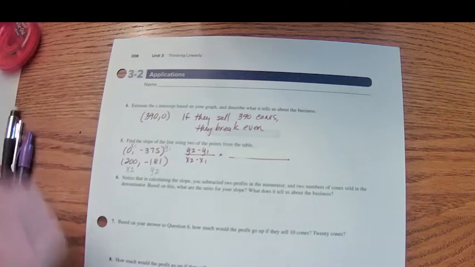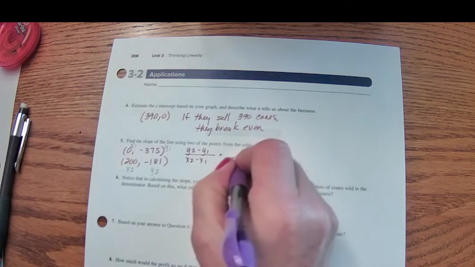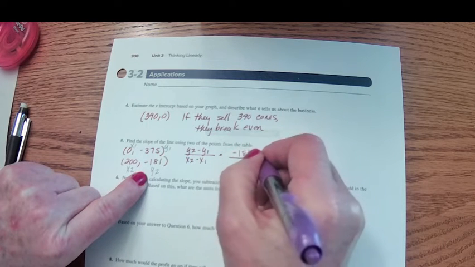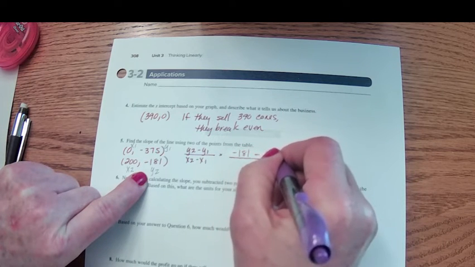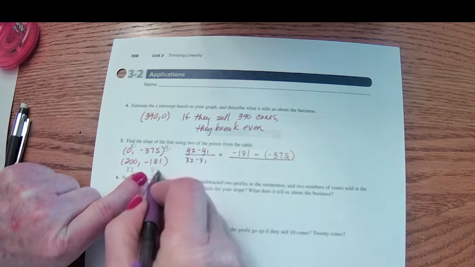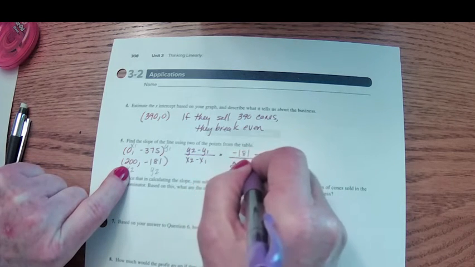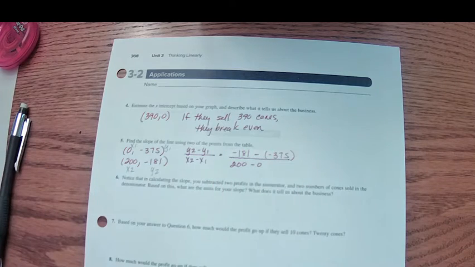I want to be consistent with how I do all of these. I'm sorry there. That would be negative 181 minus negative 375, y2 minus y1, over 200 minus 0.